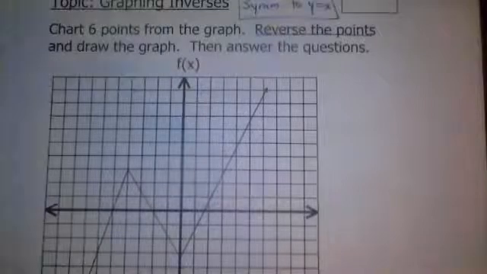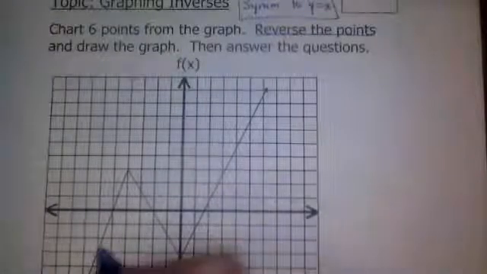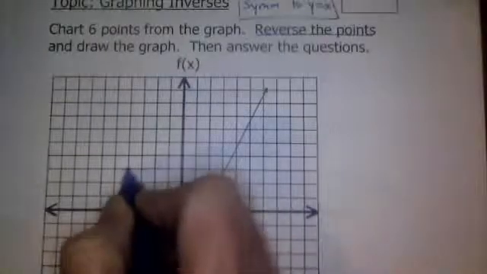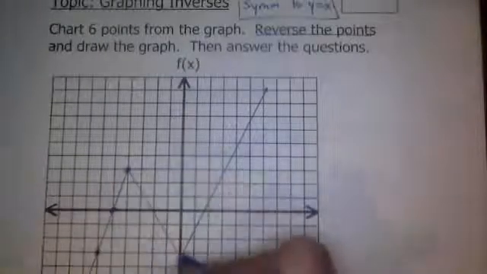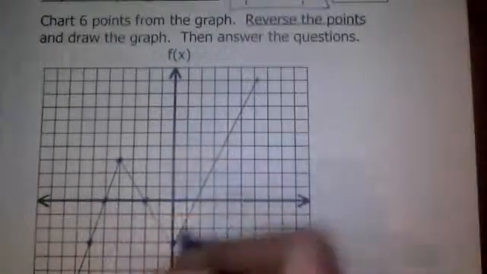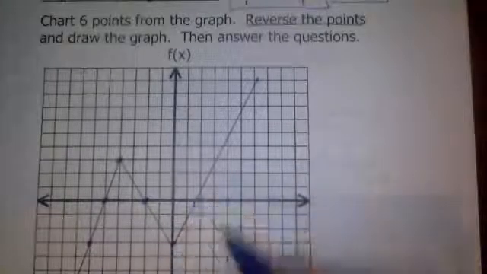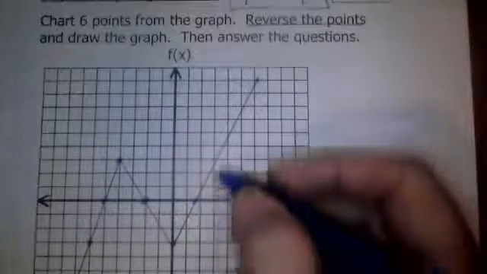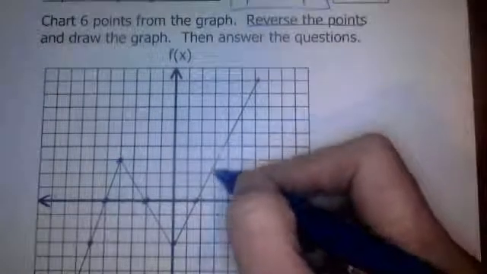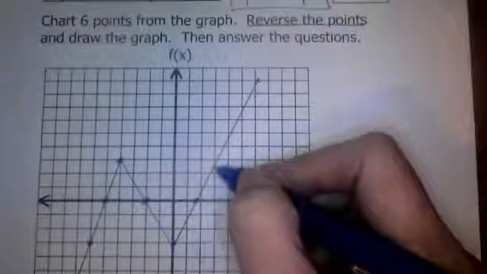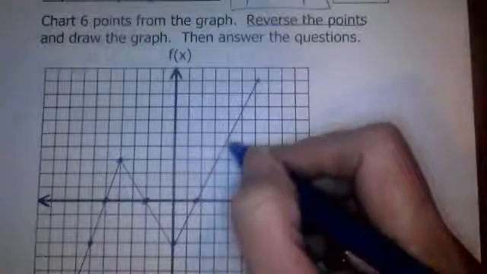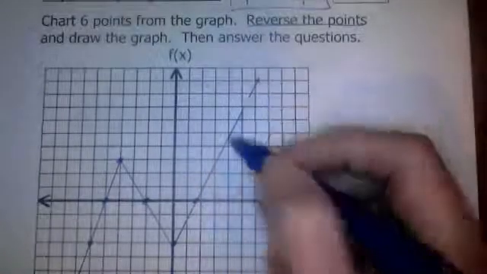When we were doing this before, we said we wanted to pick some points. So I'm going to always pick the points where they change direction, so like here and here, but also where they cross the x and the y axis. I'm going to pick one more. Is there a good solid point? Maybe not. There's not a good even point, so we'll just go with those.